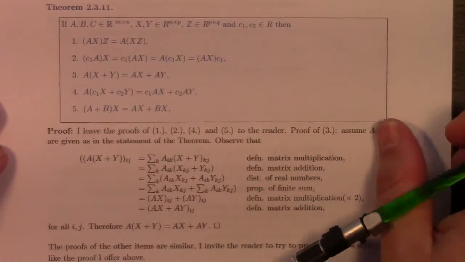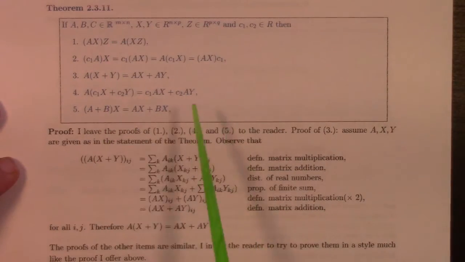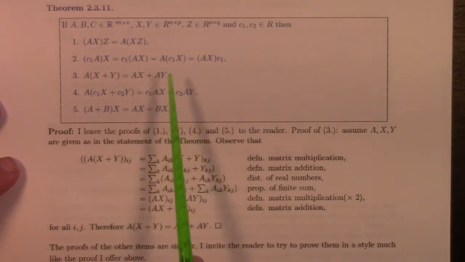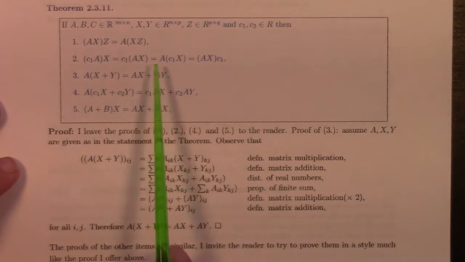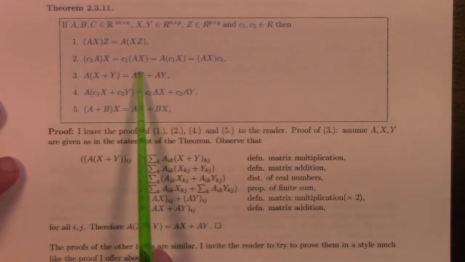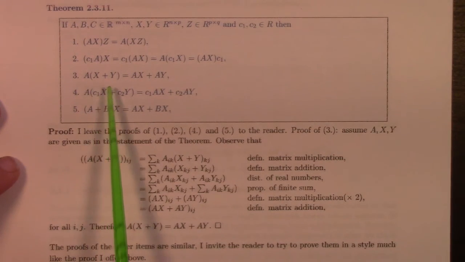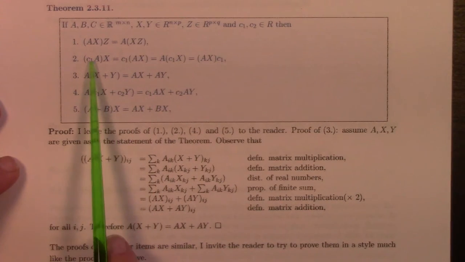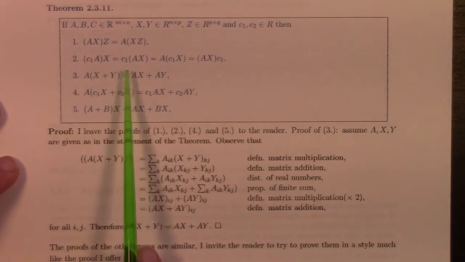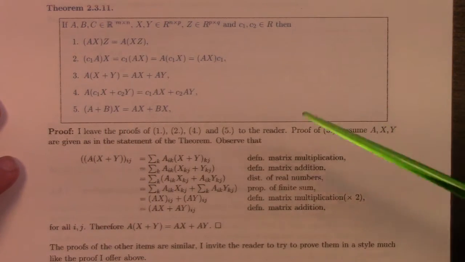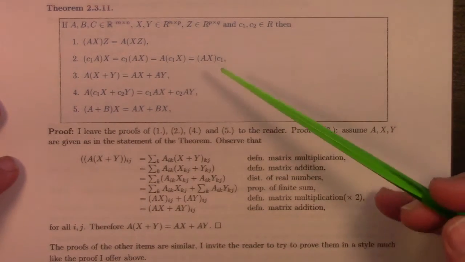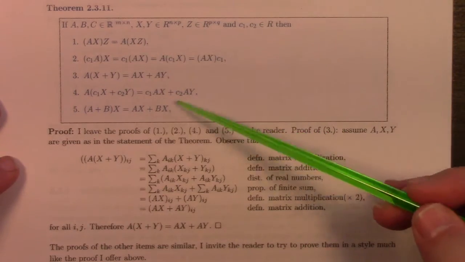All right, so Theorem 2.3.11 is an important theorem. Basically, it says you can multiply matrices and do scalar multiplication of matrices, and multiplication and addition of matrices behaves just as you'd like it to, but be careful to keep the order of letters the same, because we just learned that matrix multiplication doesn't commute. All right, great. Now, I think I asked you to prove one of these yourself.